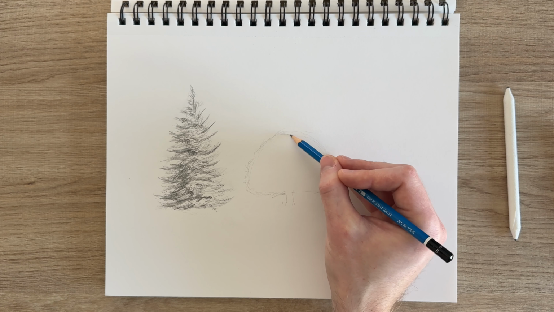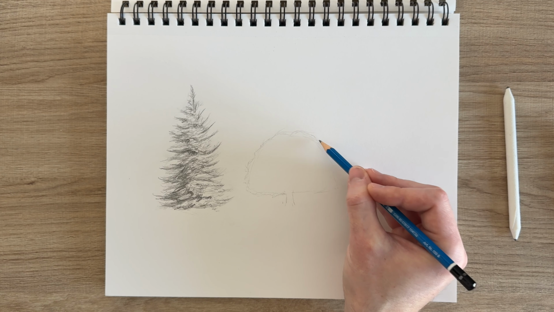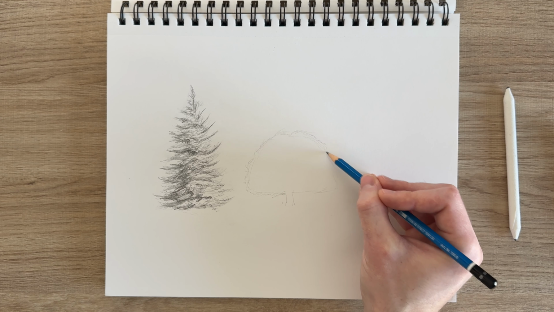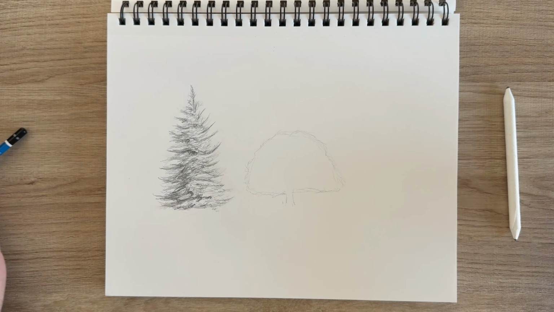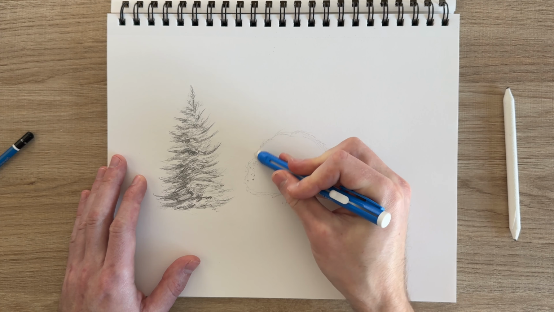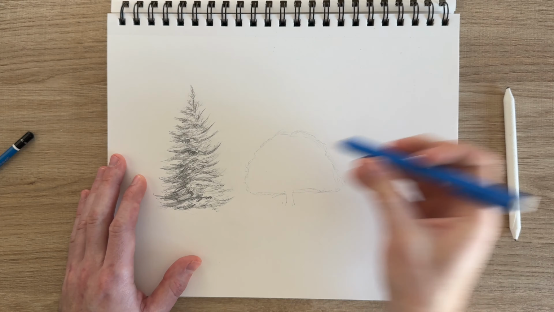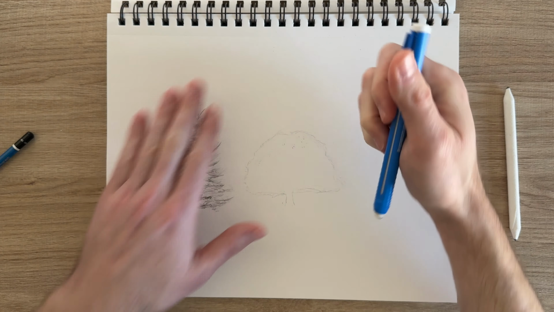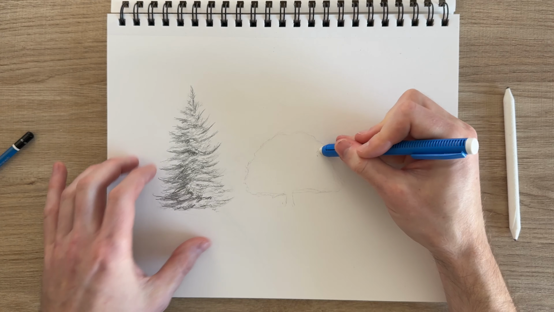That's going to make it look really realistic. Over here, it dips in a little bit. So then I'm going to come here and erase that initial outline we drew. Then we'll be left with this more natural looking outline.